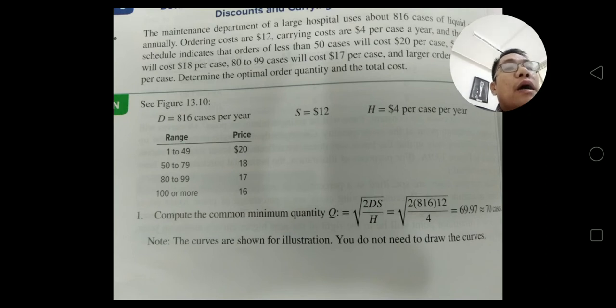Okay. I want you to always round off your answer to the nearest whole number, because we're dealing with inventory. There's no such thing as 69.97 inventory. You always have to refer to a whole number because we're dealing with inventory, non-integer values. Okay? So na-compute na natin ang EOQ given the information.